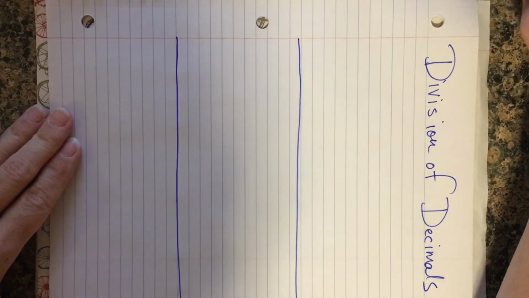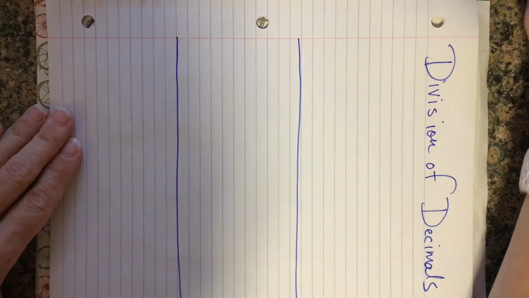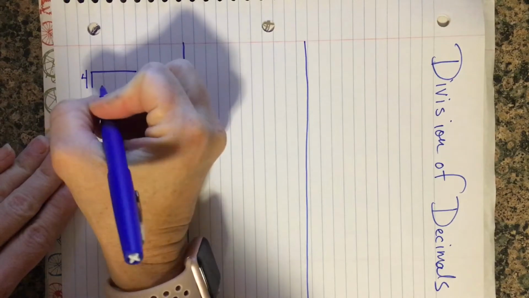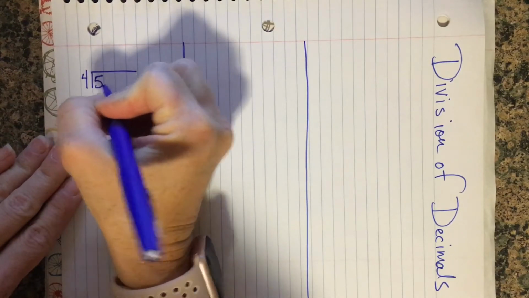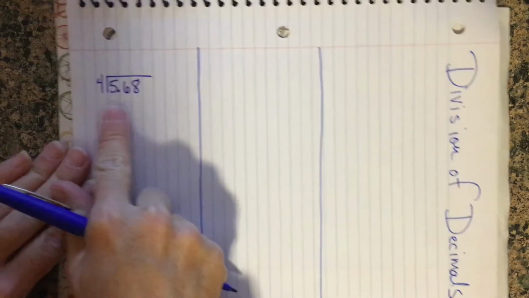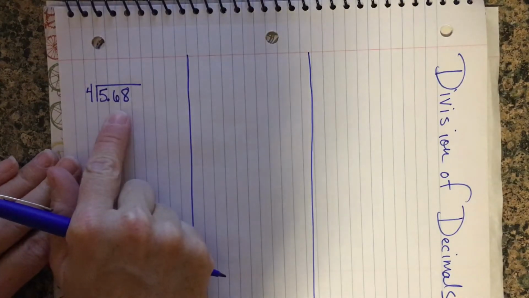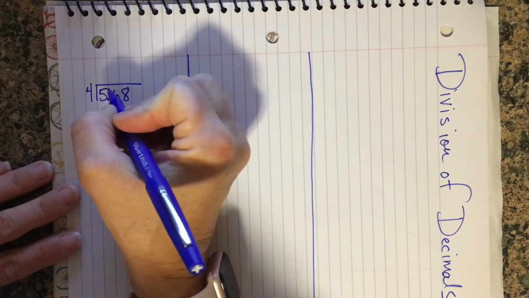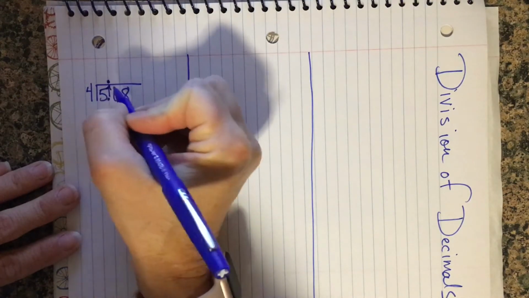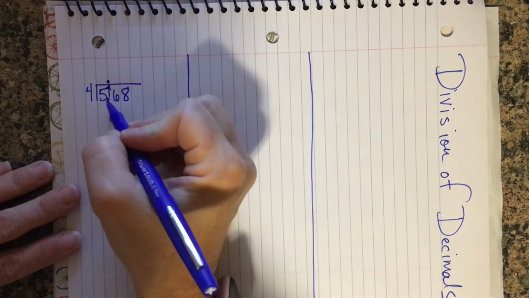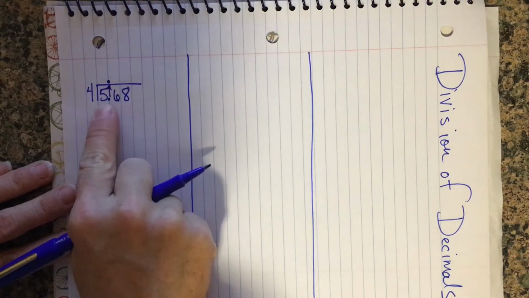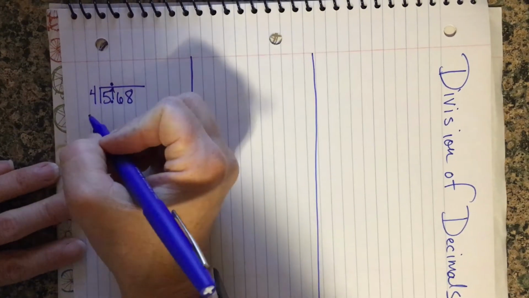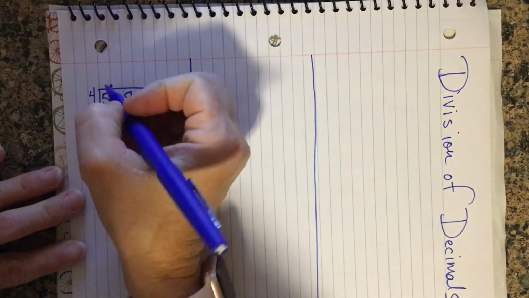So when we're dividing decimals, it's really simple. For instance, if I have this problem 5 and 68/100 divided by 4, your decimal is going to shoot straight up and sit right above where it is in the dividend. So your quotient, your answer, is going to have a decimal just above there. And then you're just going to do regular long division.